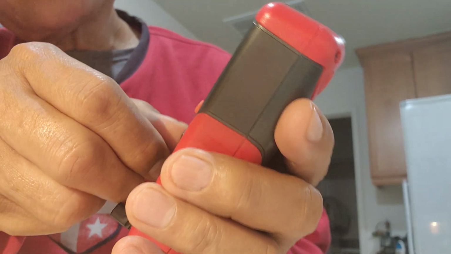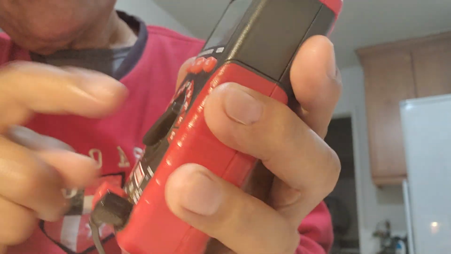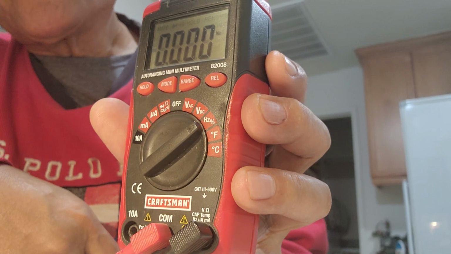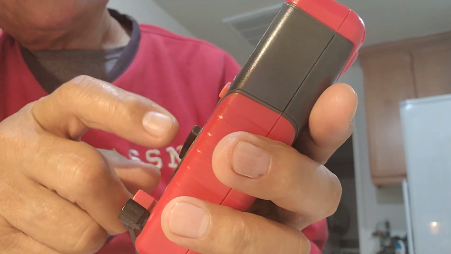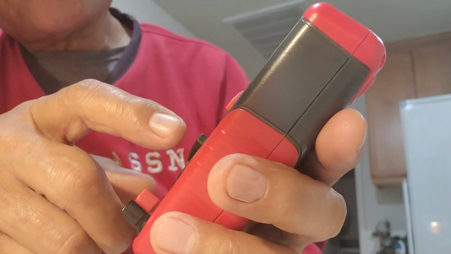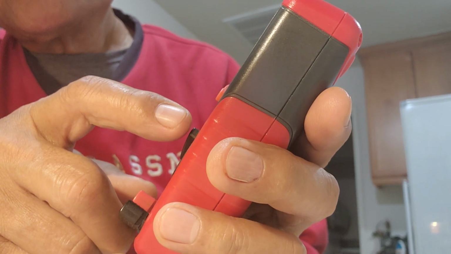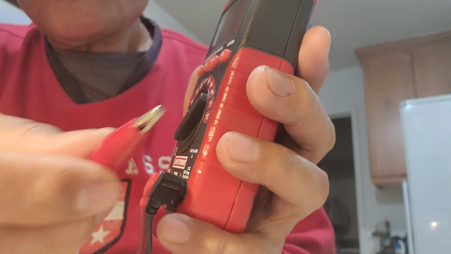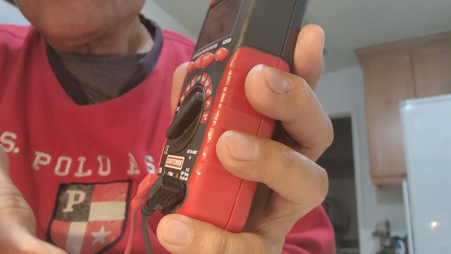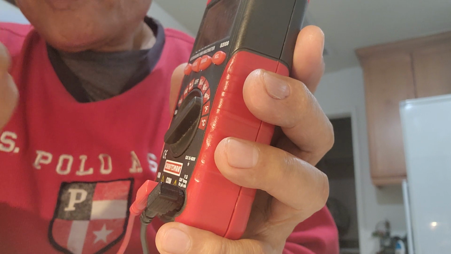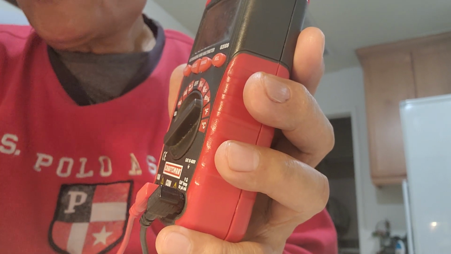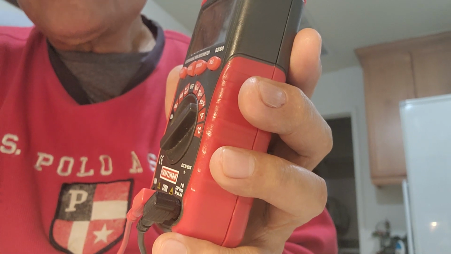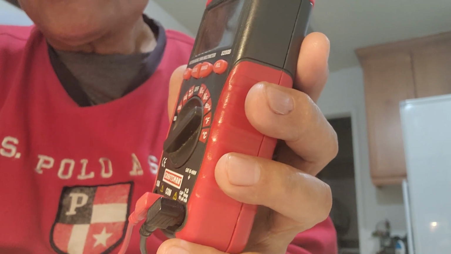The next one is for measuring frequency. On this location, it measures frequency. The unit of the frequency is hertz. So if we poke this on line number 1 and number 2 for an AC circuit, what will come out will be the frequency of the power line. Here in the USA, it should measure 60 hertz.